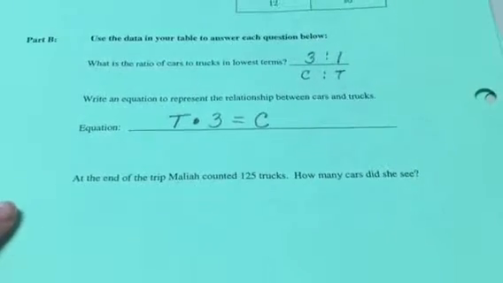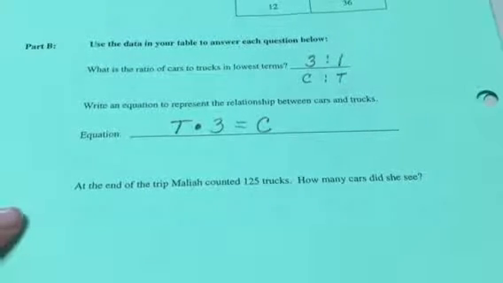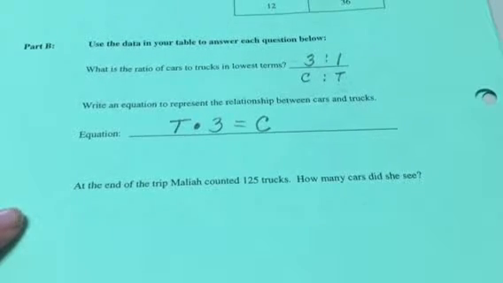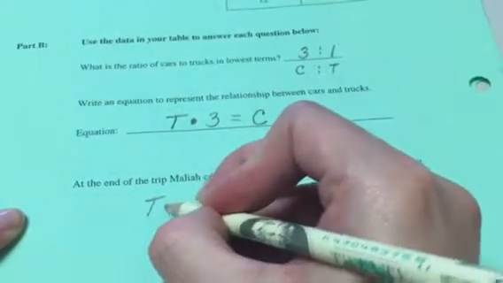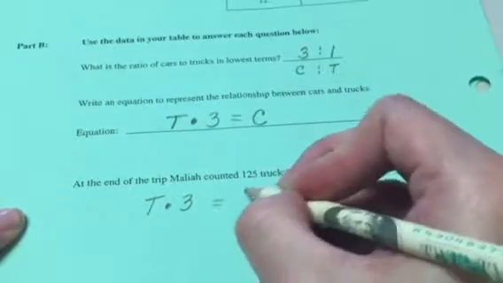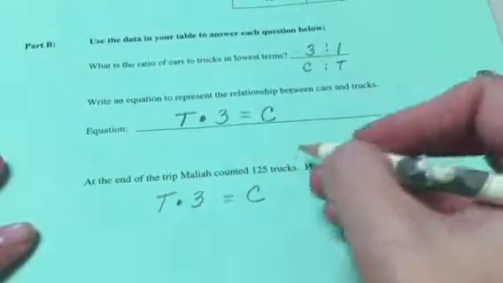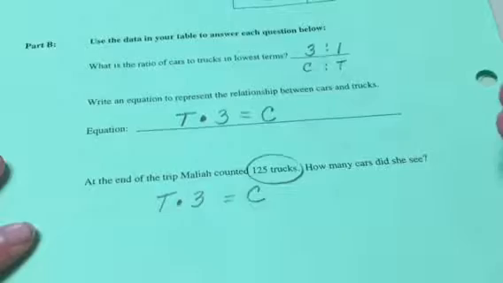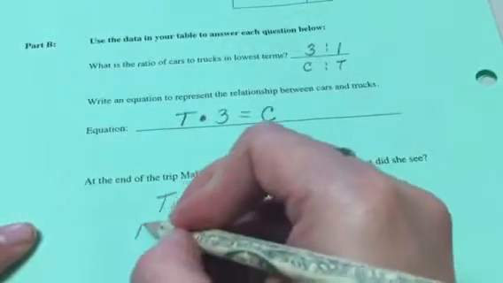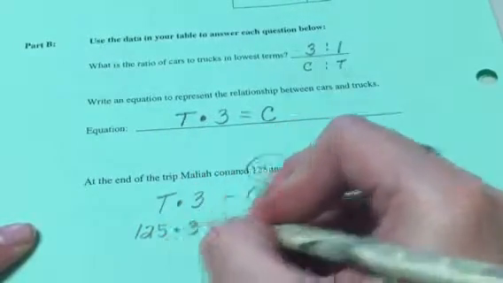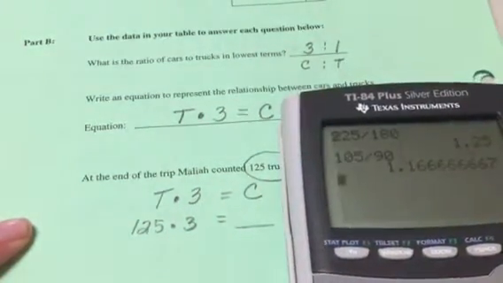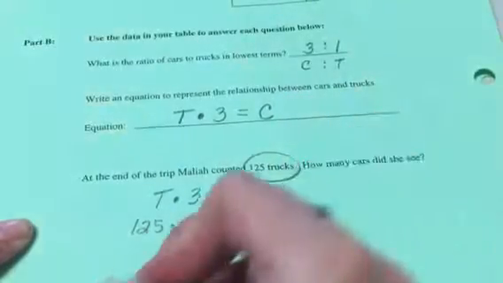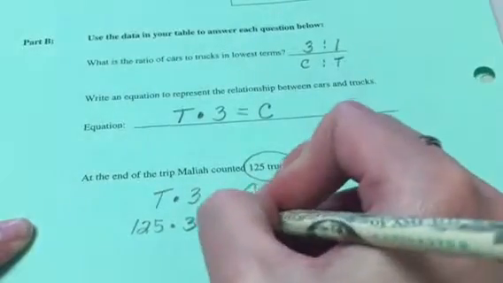So the very last question says, at the end of the trip, Malia counted 125 trucks. How many cars did she see? So I'm going to use that equation that I just came up with. Trucks times 3 equals the number of cars. I'm going to substitute in 125 for T, or trucks, times 3 will give me the number of cars. So in my calculator, I'm going to type 125 times 3, and I get 375 cars.